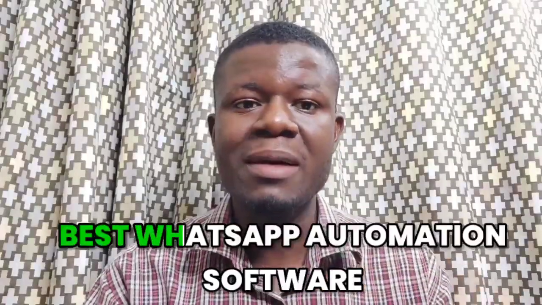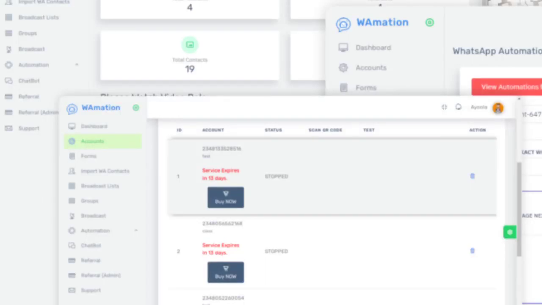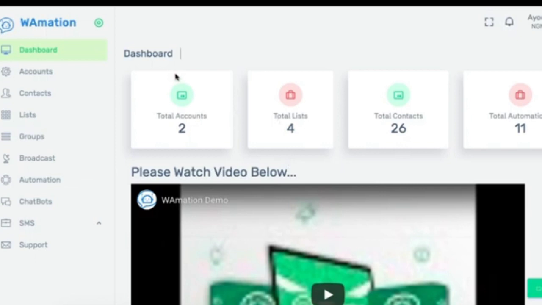Hey guys, I want to introduce you to the best WhatsApp cloud-based automation software available. If you have been following my YouTube channel, you will notice that I always teach on WhatsApp marketing and automation. I have shown you how to use several autoresponders on WhatsApp and WhatsApp chatbot. But recently I found this amazing software that you can use for WhatsApp marketing and automation. The name is WAmation.